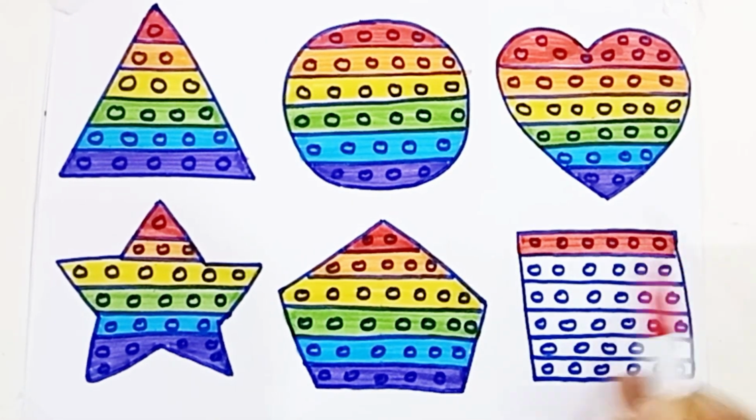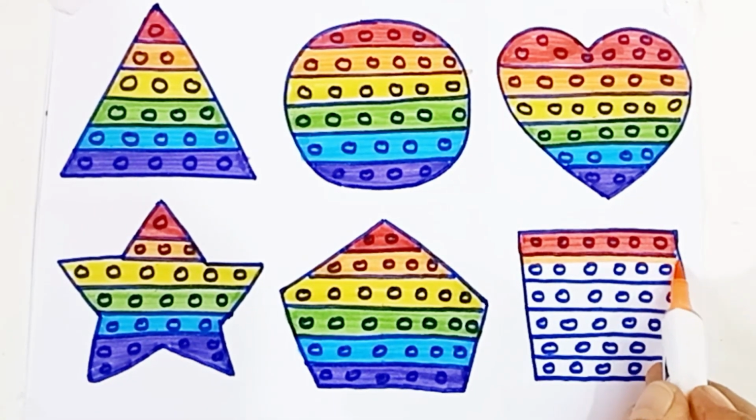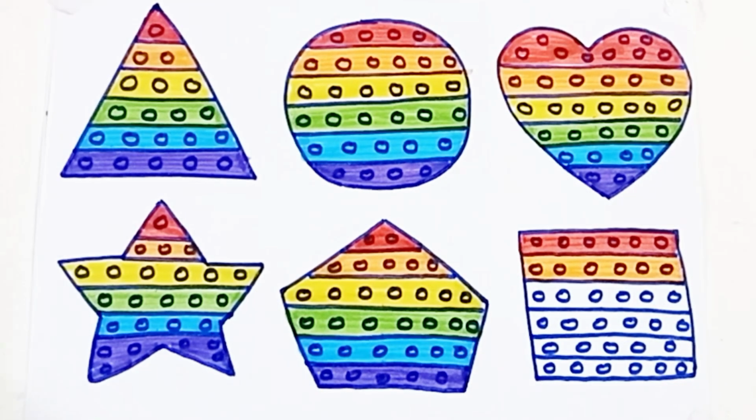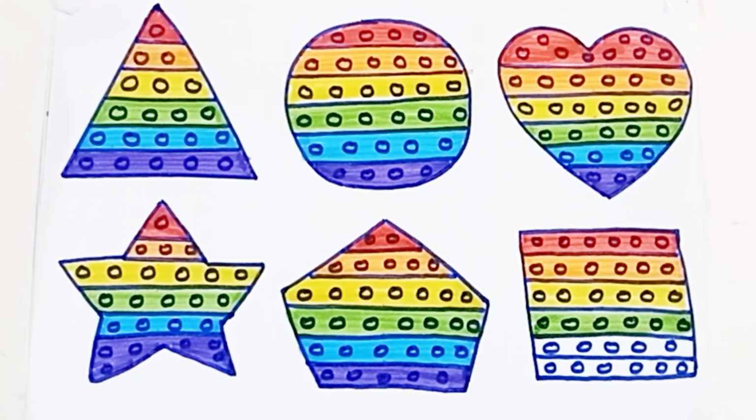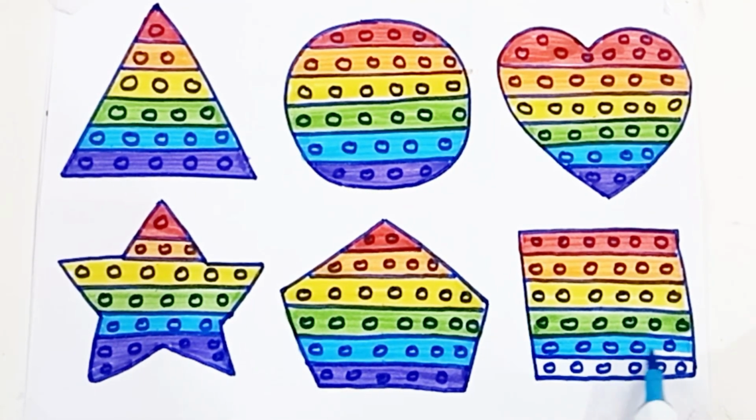Red color. Square. Orange color. Square. Yellow color. Green color. Blue color. This shape is square shape. Purple color. Square. Square puppet.